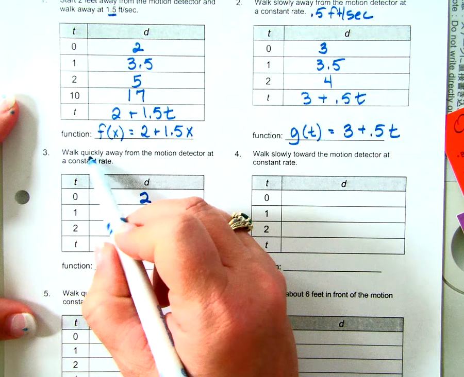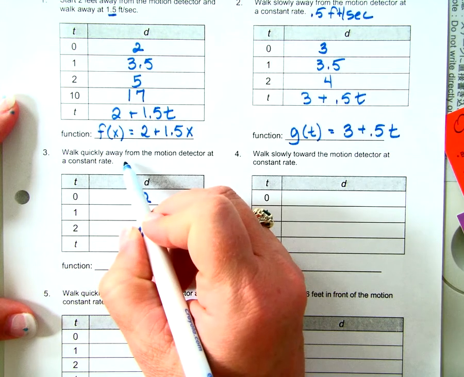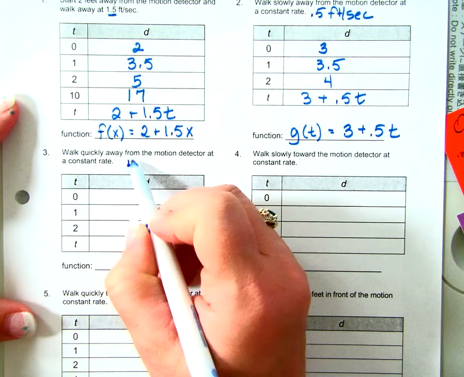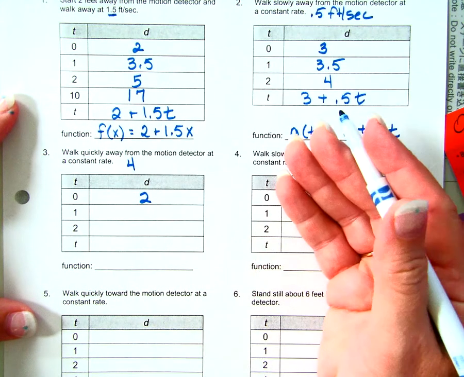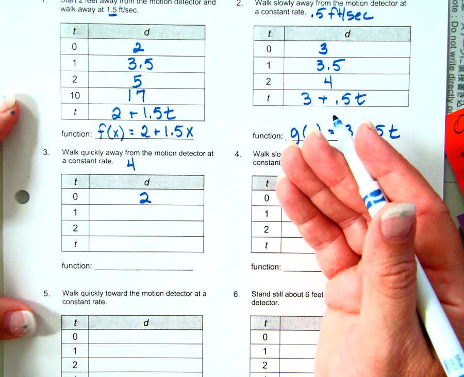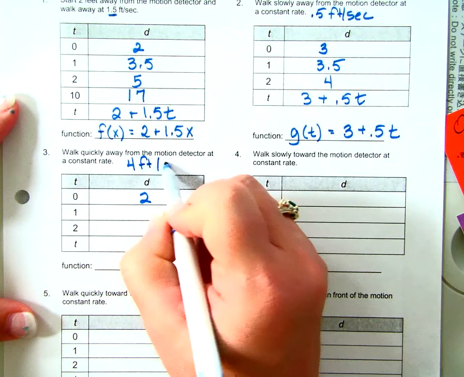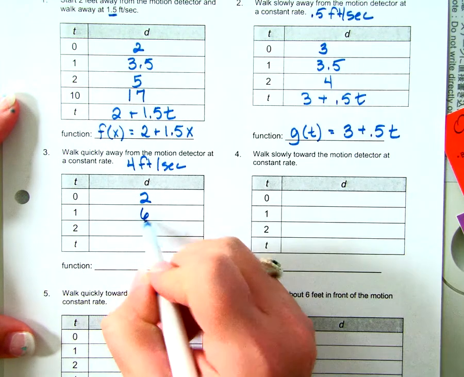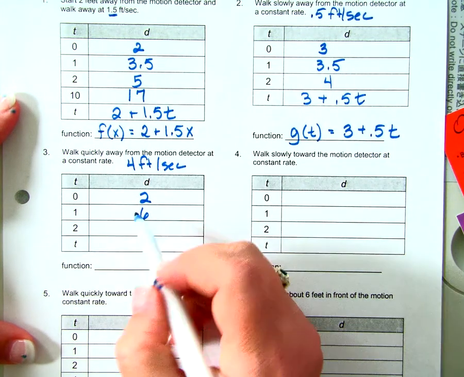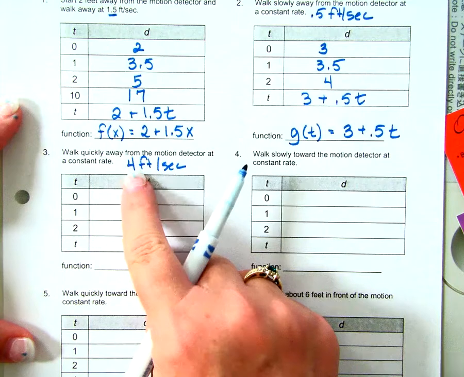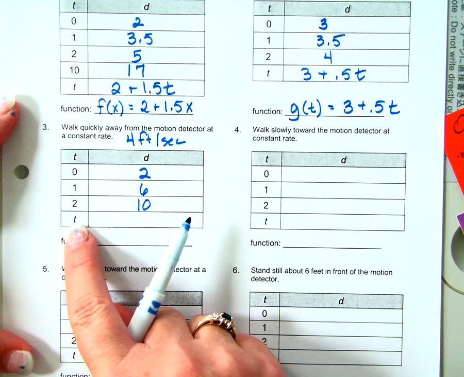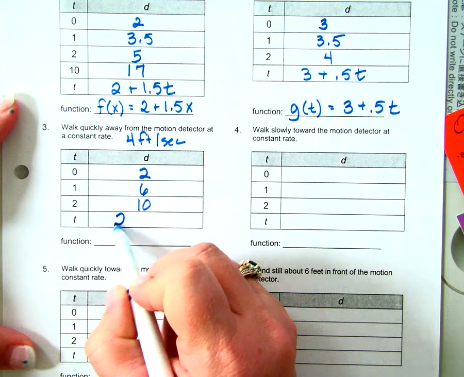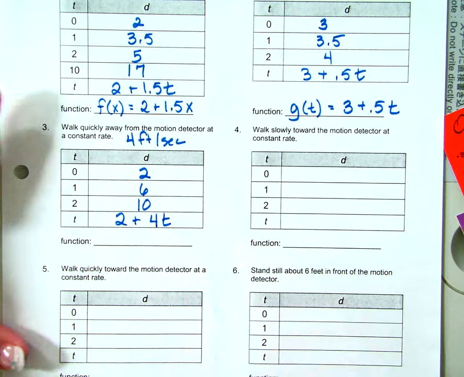Yeah, it is quickly. So, I heard 4 first is what I heard. Is that okay? Well, maybe I just ignored the rest of you until I heard 4. Are you okay with that? Okay, so if we do 4 feet per second, when time is 1, what is the distance? 6. When the time is 2, what's the distance? 10, because every second I'm traveling 4 feet, right? What about when time is t? 2 plus 4t.